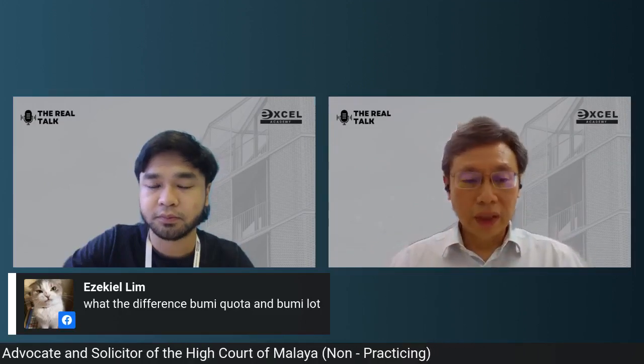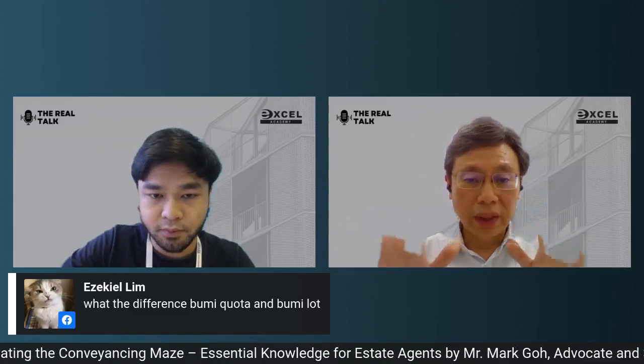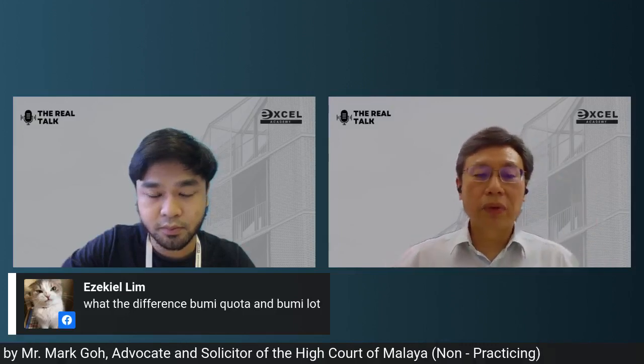Yeah, it's the same. I just mentioned Bumi Kota is Bumi Kota, Bumi Lot is the same. We're referring to the same thing. So basically, imagine the developer wants to develop a land. He wants to build 100 houses as his project. So he has to apply to the state authority first. He gets the approved permit to develop the land, APDL, the license to develop. So the state authority says, okay, we will allow you to build 100 units, provided and on condition 20 units are set aside for Bumiputra. That's your Bumi Kota.